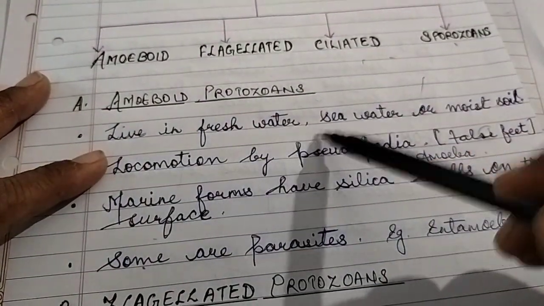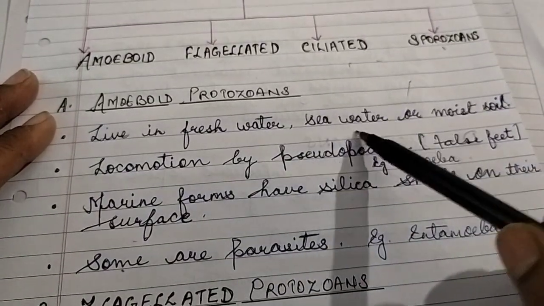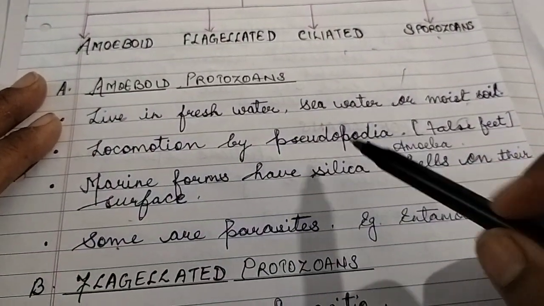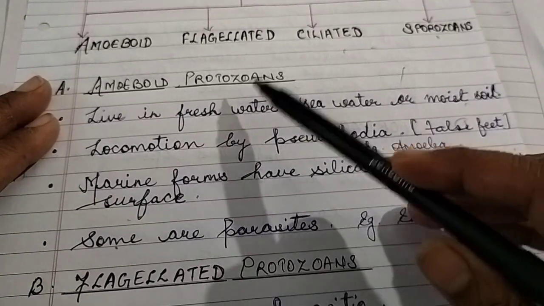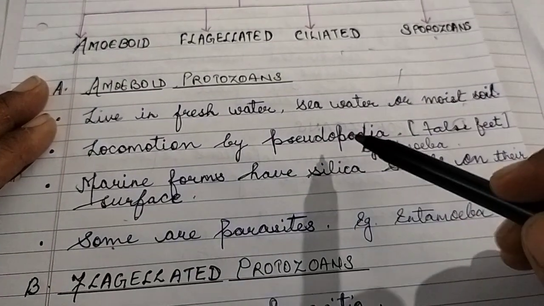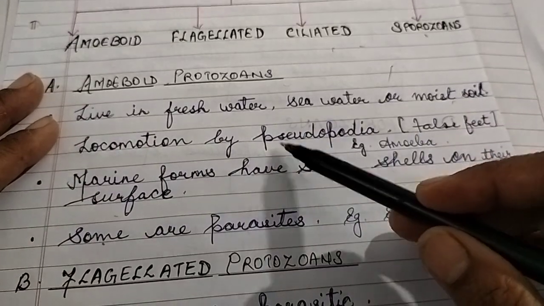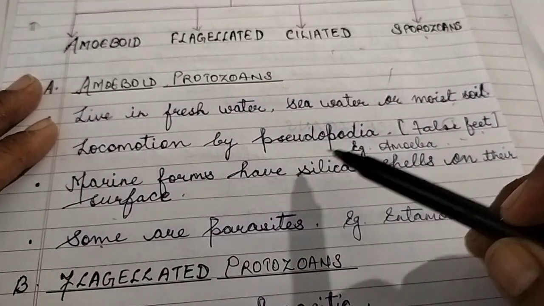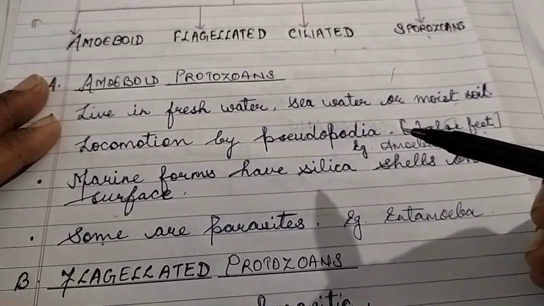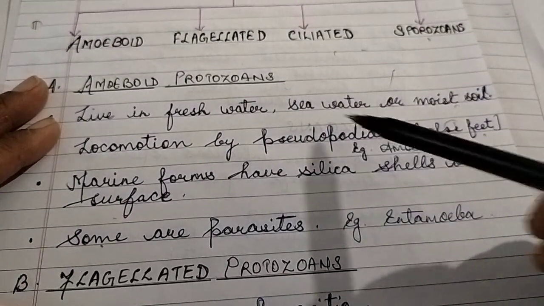They live in fresh water, sea water, or moisture. Their habitat may be fresh water, sea water, or moist soil. Locomotion is by pseudopodia. How do amoeboid protozoans move? They move by pseudopodia. What is pseudo? Pseudo means false, podia means feet. Pseudopodia means false feet because they are not actual feet, they are protrusions of the cell membrane used for locomotion, for grabbing food, etc.